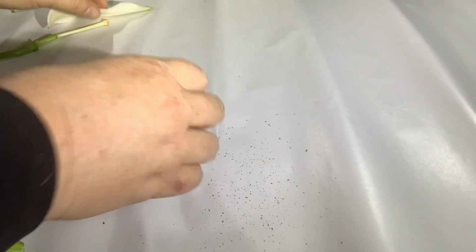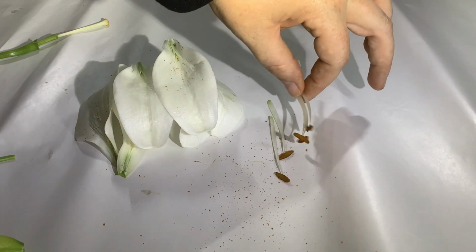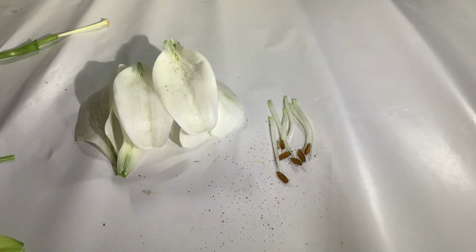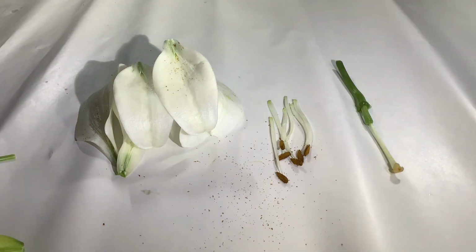So to recap, we've got the petals, then we've got the male reproductive structures, which is the filaments with the anthers, and then for the female we've got the stigma, the style, and the ovary.